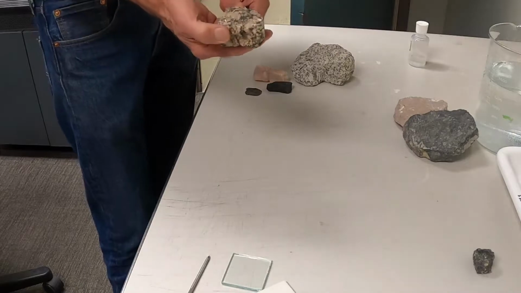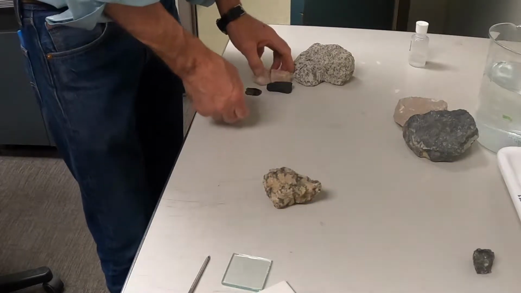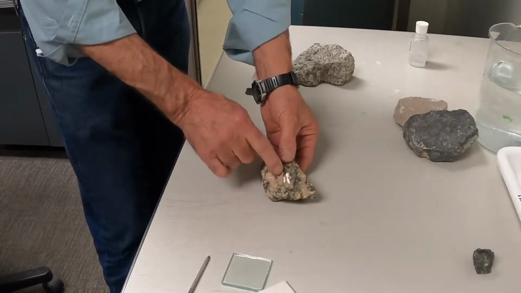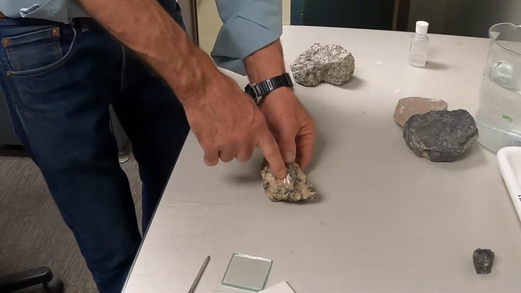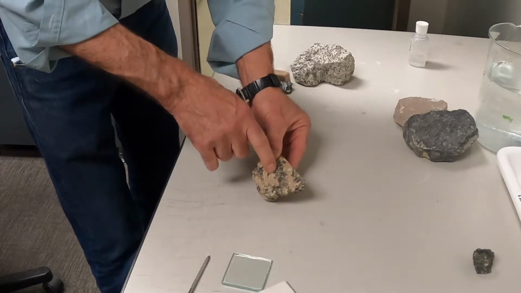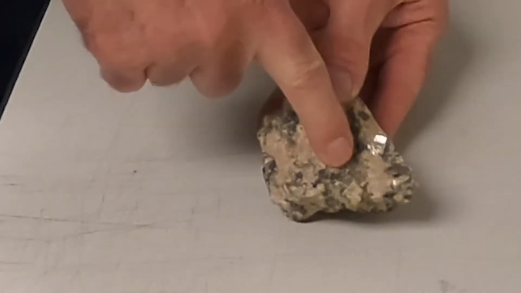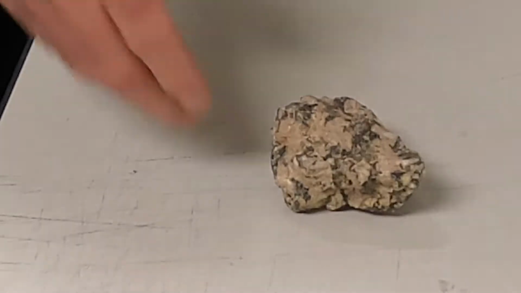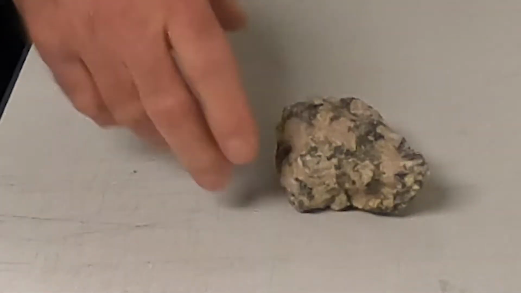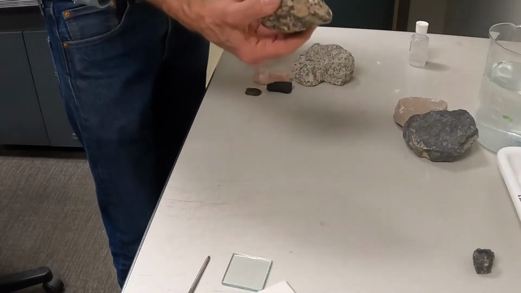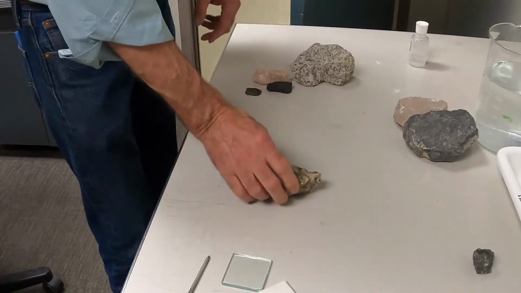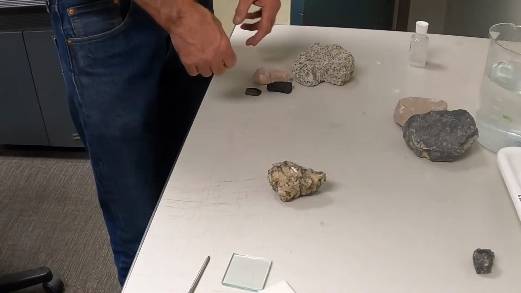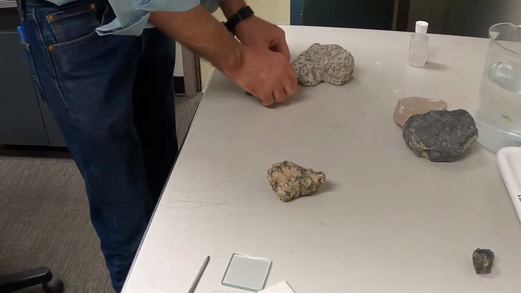And this is a rock. If you look carefully, you'll see that there's some pink stuff in there, some black stuff, and some gray stuff. Each of those things that we see inside this rock is a separate mineral. And you notice that these minerals are actually pretty big. That will have some significance later on.